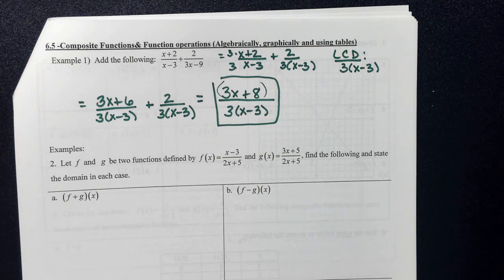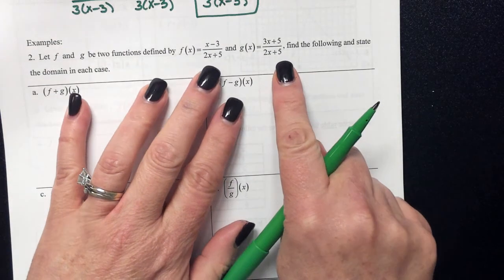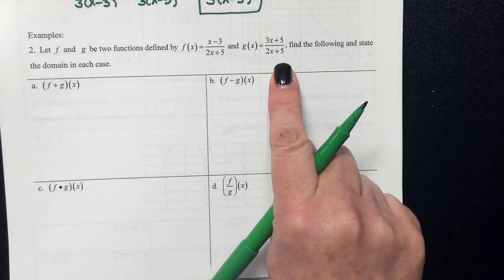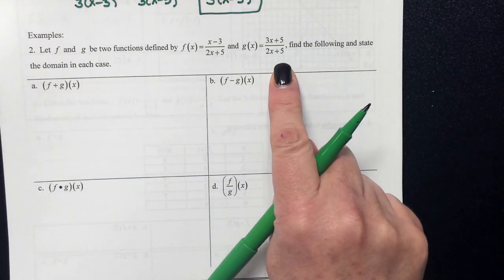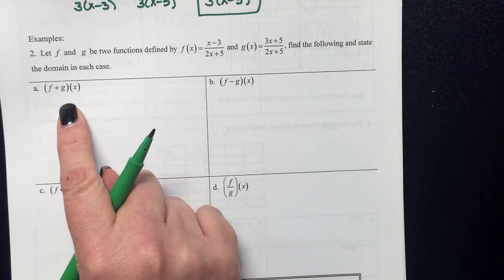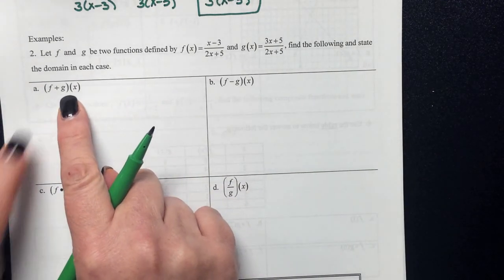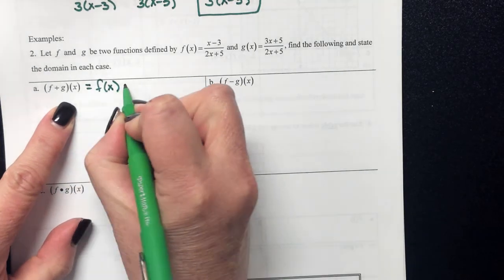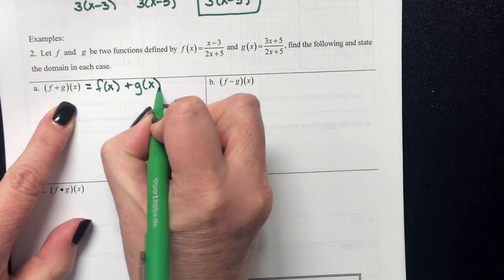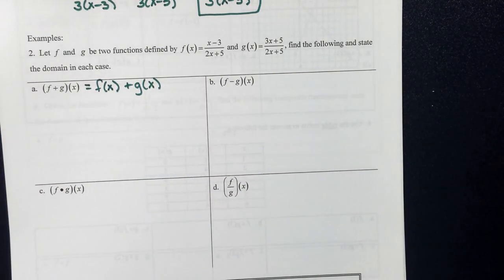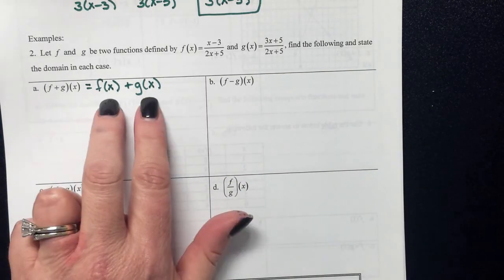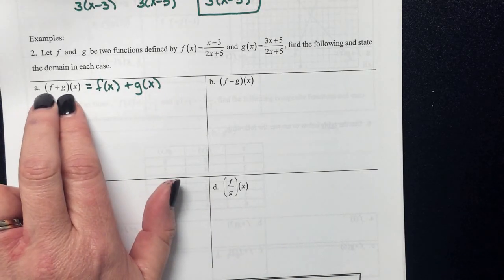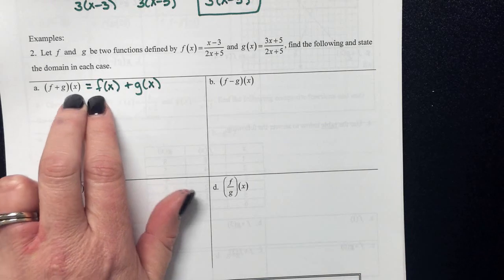All right, so let's take a look at some examples now. Again, I'm giving you two functions, f of x and g of x. They want me to find the following and then actually state the domain in each case. Just to make sure you're comfortable with function notation, the parentheses f plus g of x is actually equivalent to them saying take f of x and add g of x to it. So they are equivalent expressions. Sometimes they'll write f of x plus g of x as two separate, or you'll see one big set of parentheses that says f plus g of x, but they're equivalent.